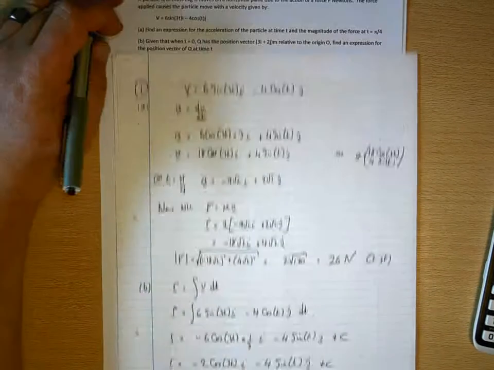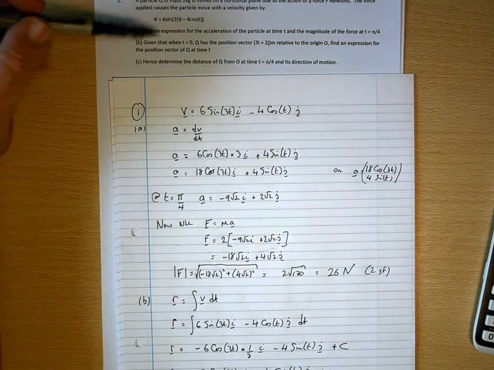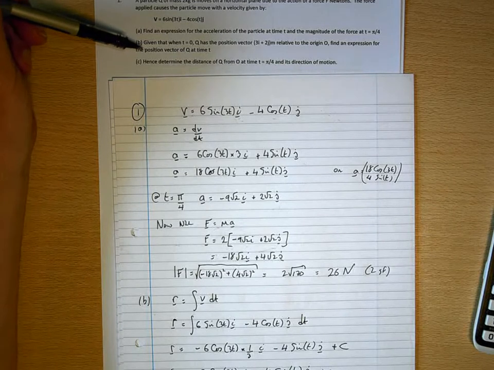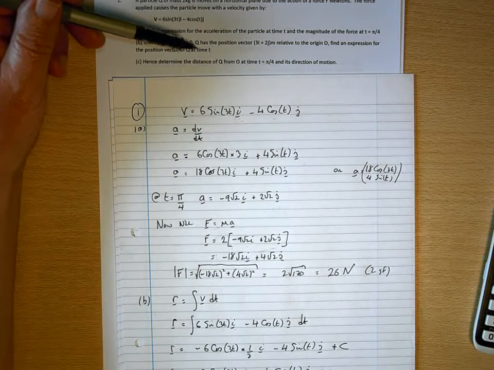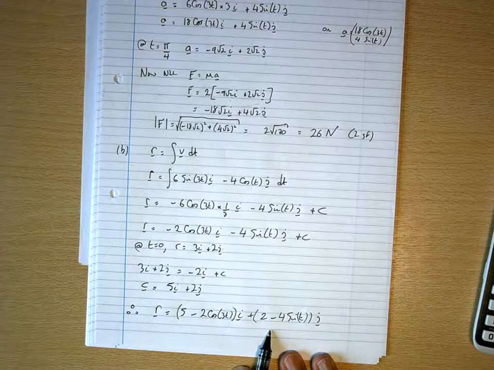So let's go back to the question. Find an expression for the position vector of Q at time t. So that's that done.